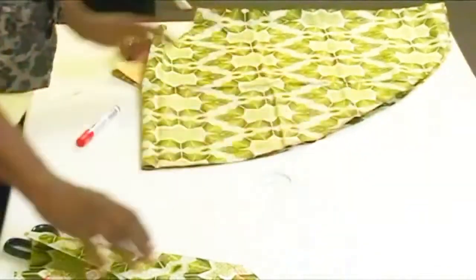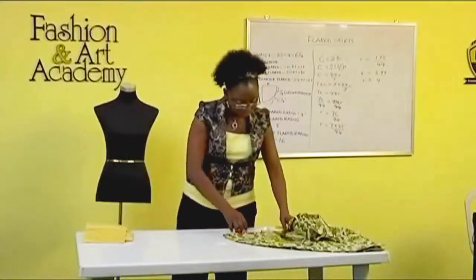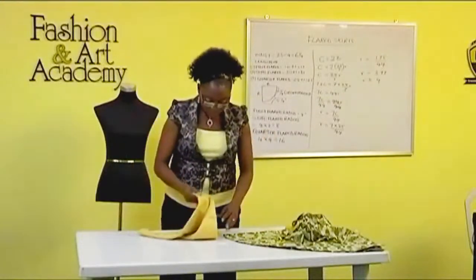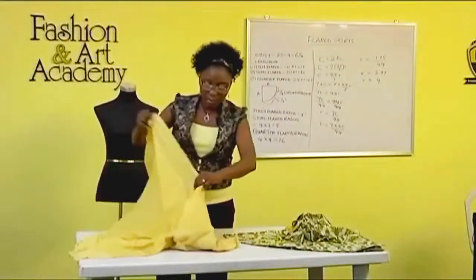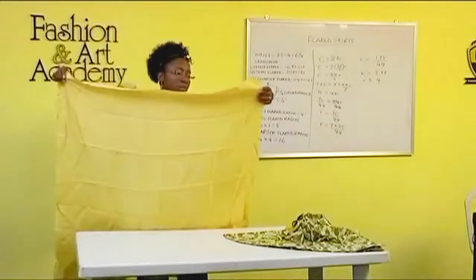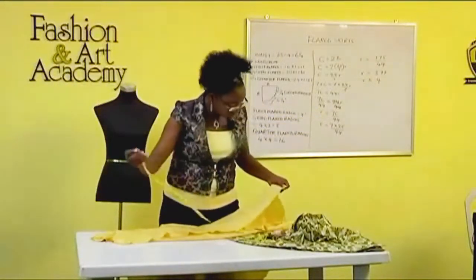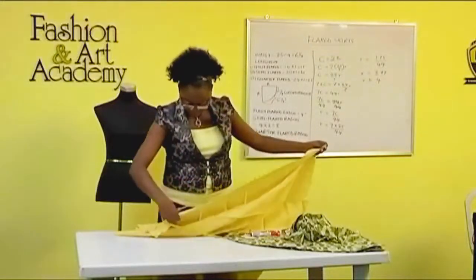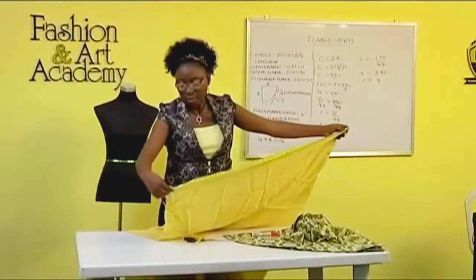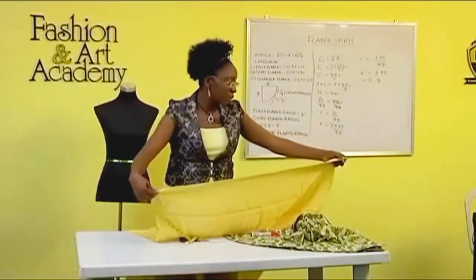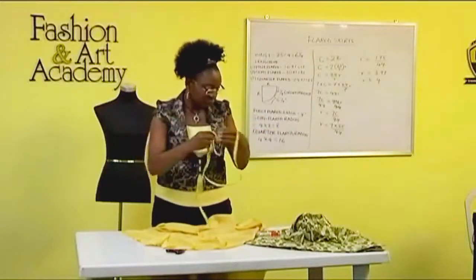I'll now take my lining. I have a lining here that I'm going to use. So I'll just take this, and fold it into 4. Let me see if I have enough length there. This is a little less, but since we're still going to subtract, it doesn't really matter.